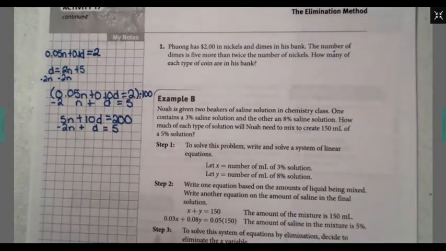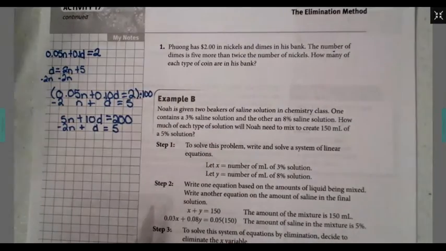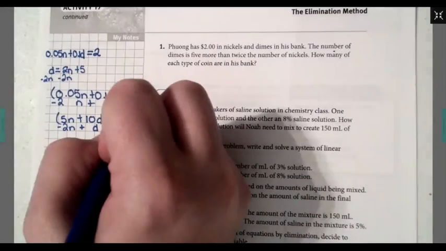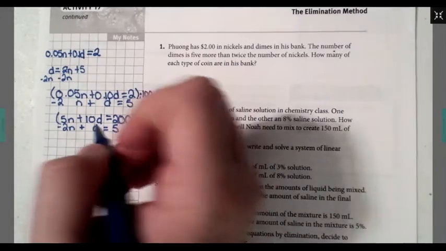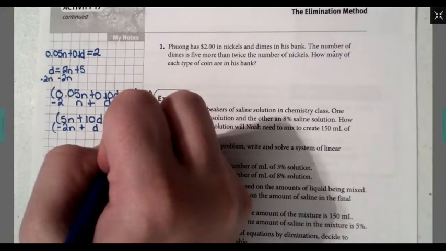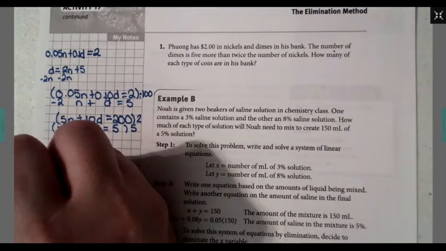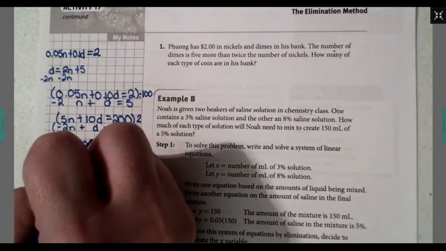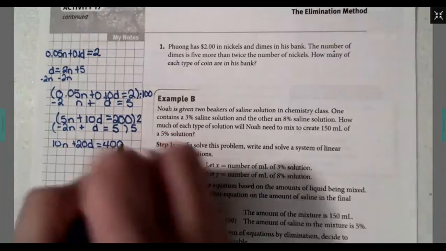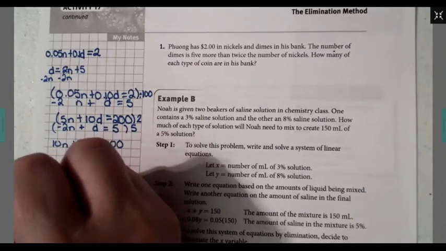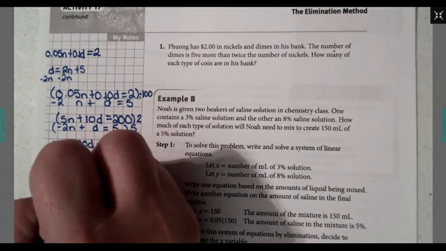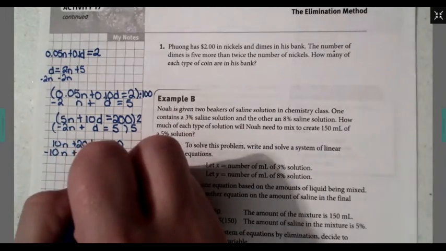So I have a couple of options here. I can either eliminate my n's or I can eliminate my d's. I always tend to go with the ones that have opposite signs already. So I'm going to take this entire top equation and multiply by 2, and my entire bottom equation and multiply by 5. This is going to give me 10n plus 20d equals 400. On the bottom, we're going to have negative 10n plus 5d equals 25.